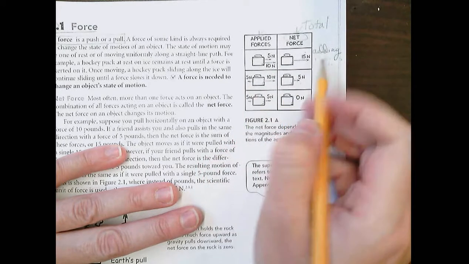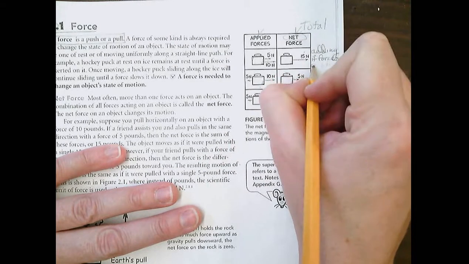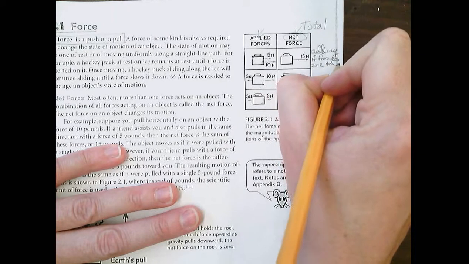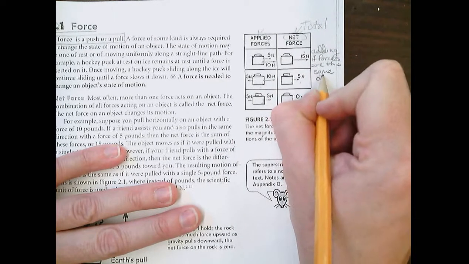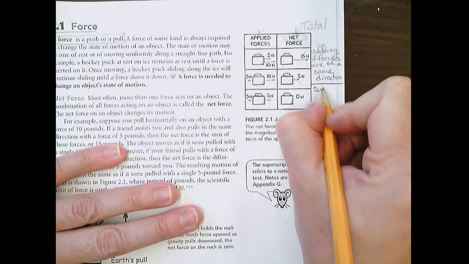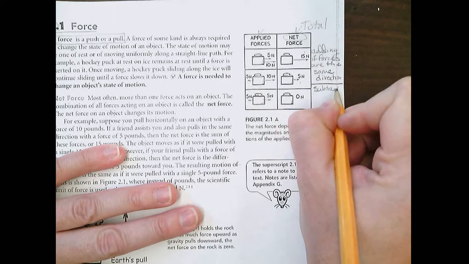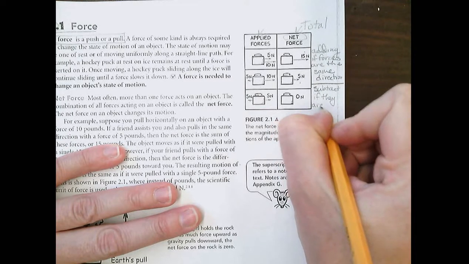Okay, so add if forces are the same direction, but subtract if they are opposite directions.